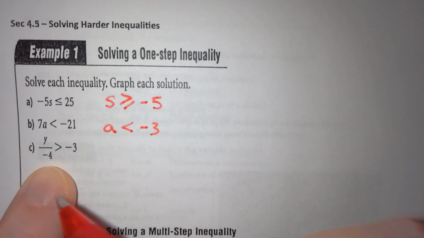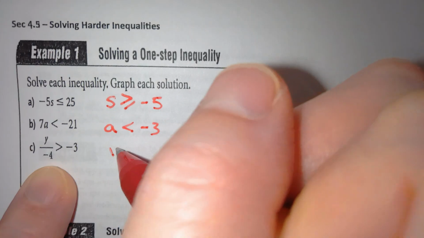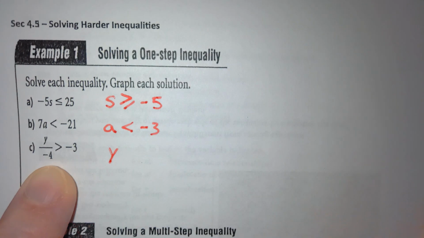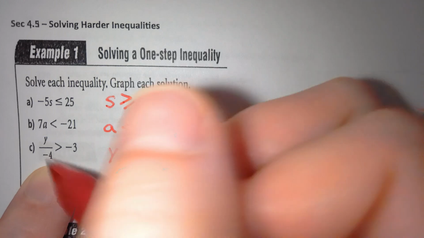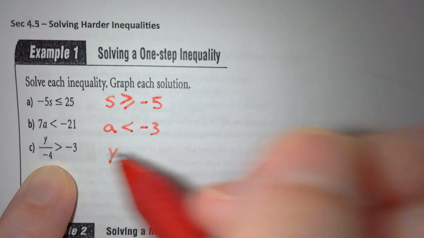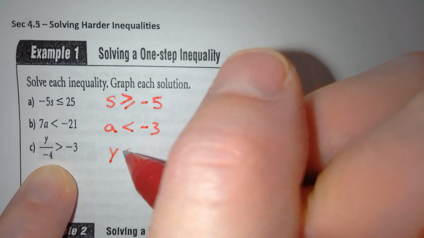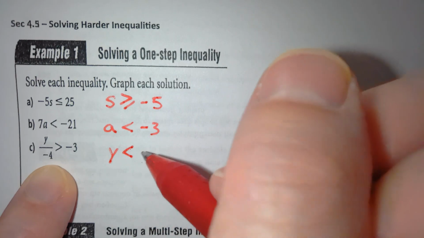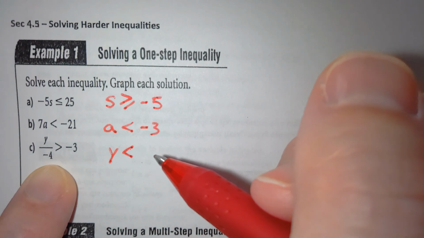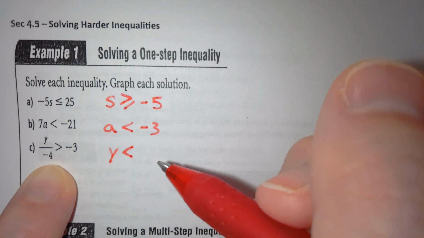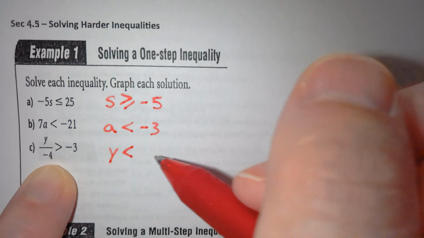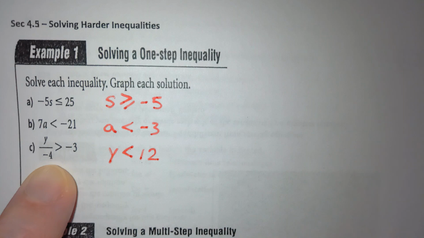Sender, what about you? Do I change the direction of this sign? Yeah, because I have to multiply by -4. So that means now it is less than. And sender, what's -3 times -4? Positive 12. Excellent. Okay.